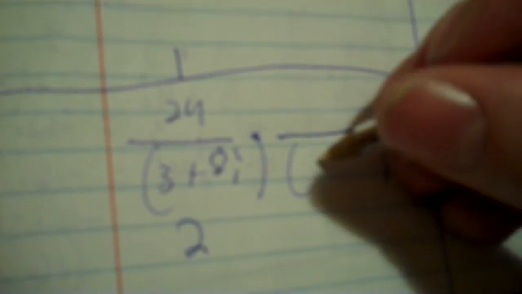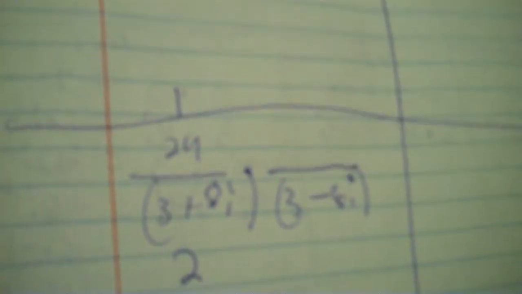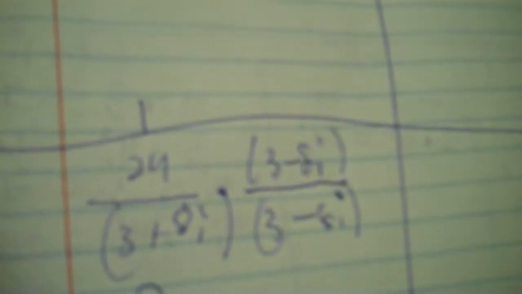If there's 2 terms on the bottom, you need to put parentheses, and you need to multiply by its conjugate, which means I switch it to its minus. Same 2 terms, just with a minus. And then I just bring that to the top. That's how you write equivalent fractions, by multiplying the top by the same thing as you have on the bottom. That's 2 terms, and that's 2 terms.